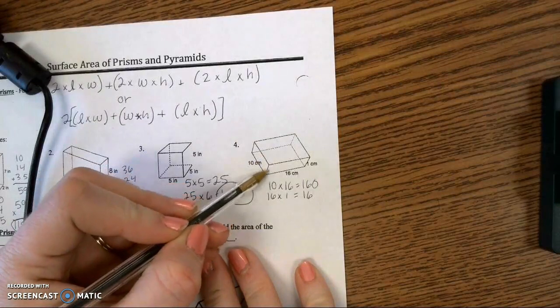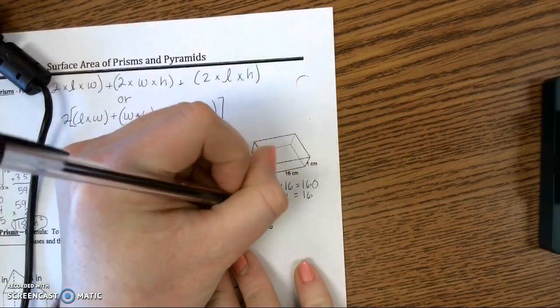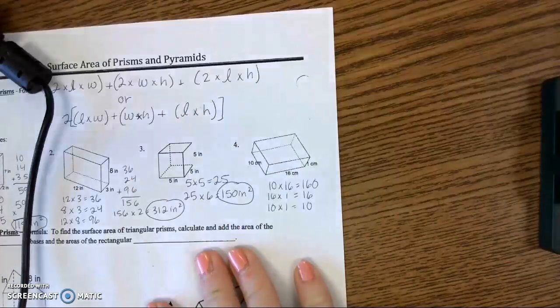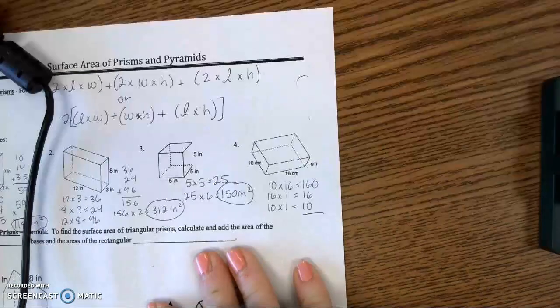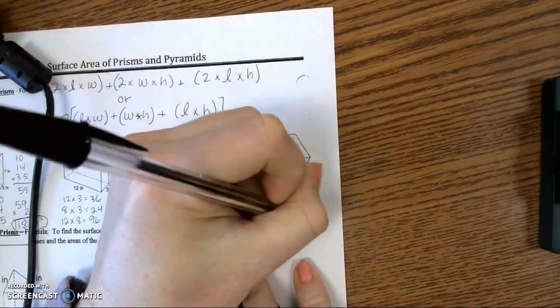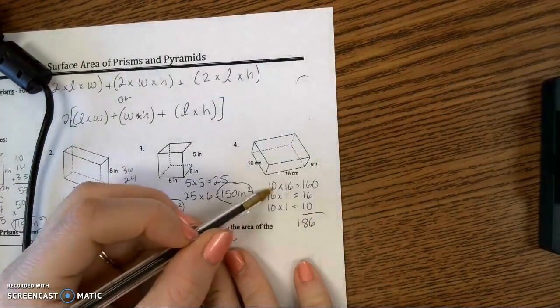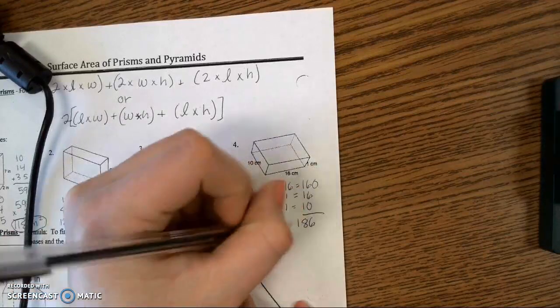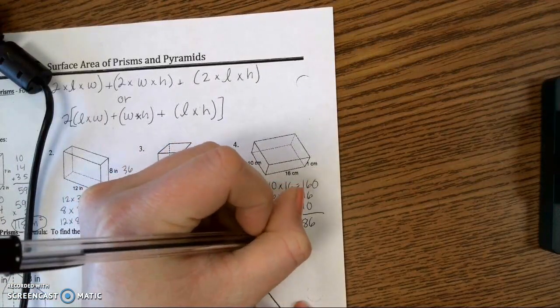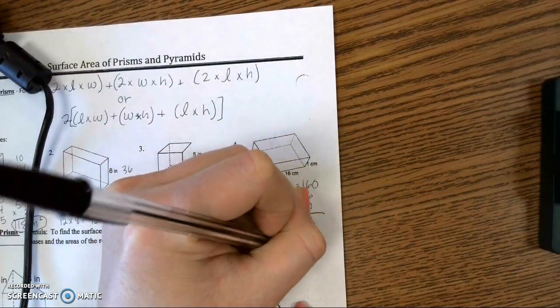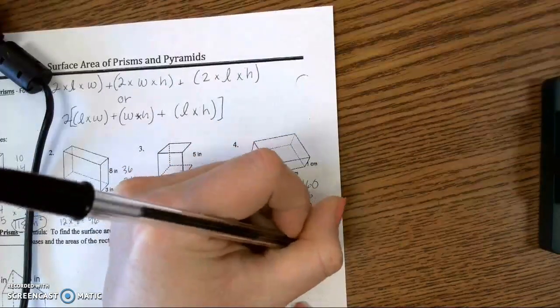And then this lateral side right here, we would have a 10 by 1, which would give me an area of 10. Okay, so once again, if I total those up, I know they're not lined up perfectly, but if I added them all together, I would get 186. Once again, you have 2 of each of those. So I would take 2 times 186 and get 372 centimeters squared.